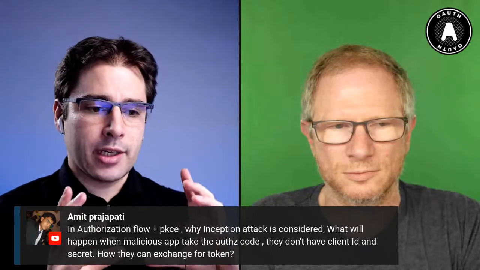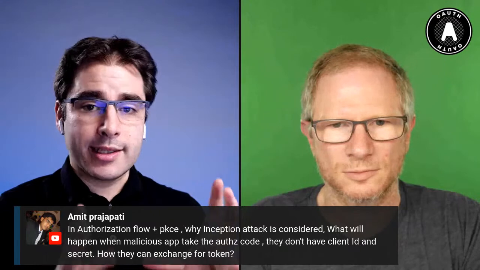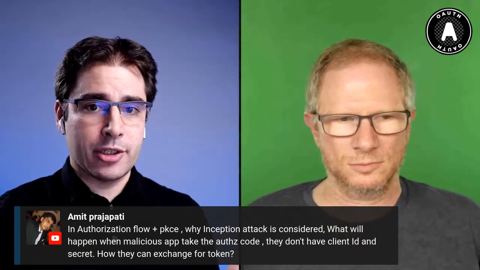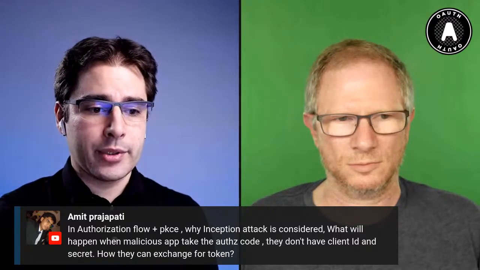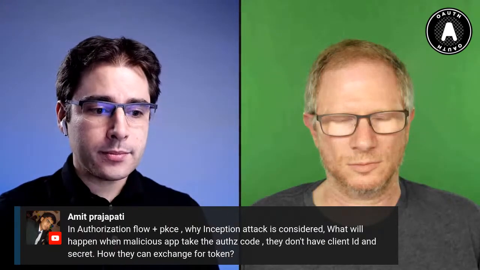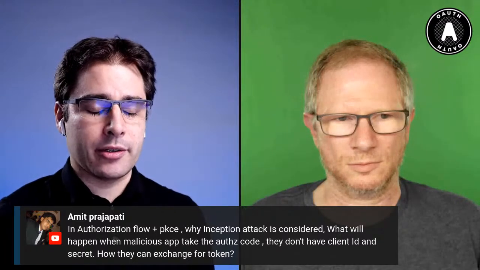So if you imagine you have a legitimate client running on a web server with a client secret, the attacker gets the user to go log in and get an authorization code, and then somehow steals the code from the user before the user is redirected back to the app. Then the attacker can take that code, drop it into the app itself, and then the app does have a client secret to use to go get the token, right?